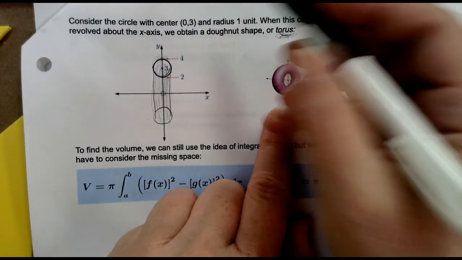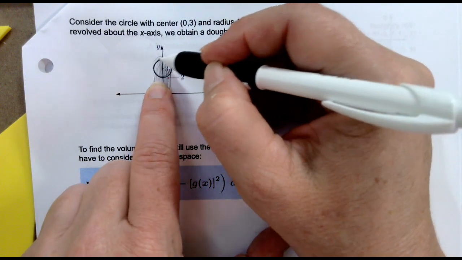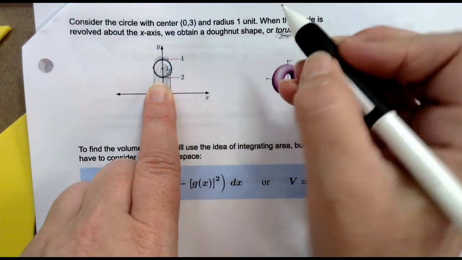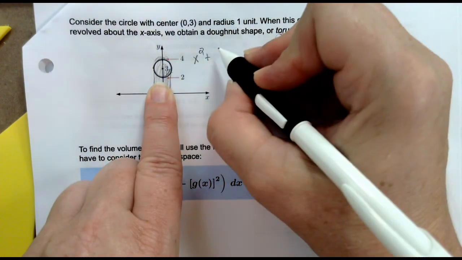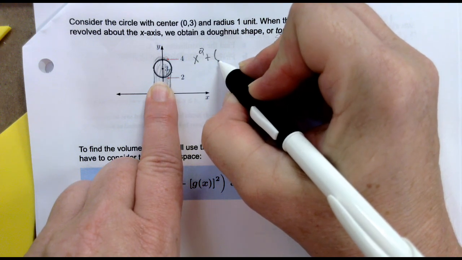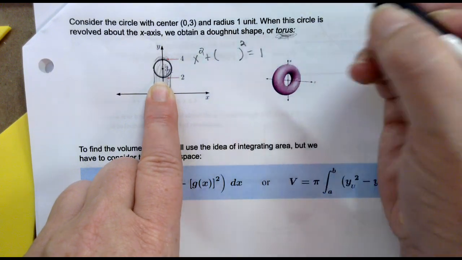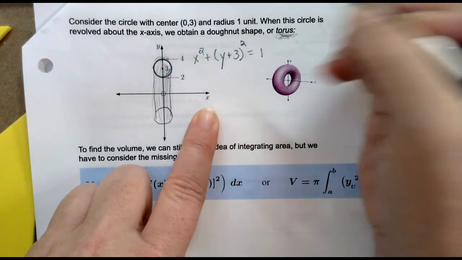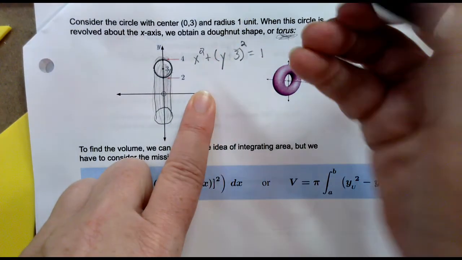Anyway, so what is the equation for this circle? X squared plus y squared equals 1, considering it has a radius of 1. Almost. X squared plus something squared. Y plus 3 squared. Y plus 3. Does that make sense? Actually, it would not be plus. It would be minus.